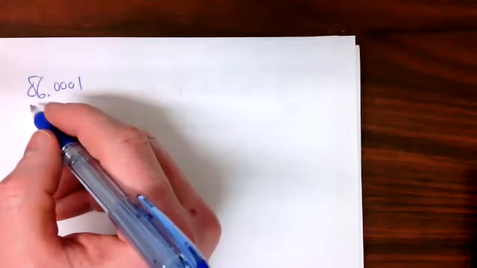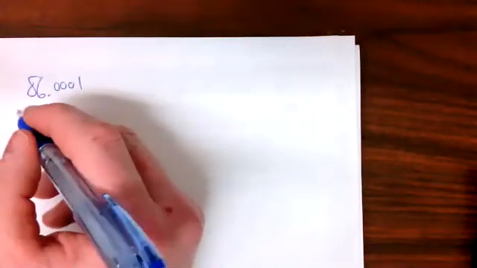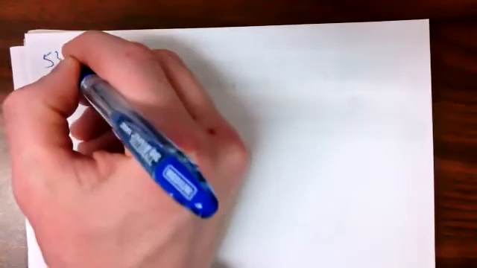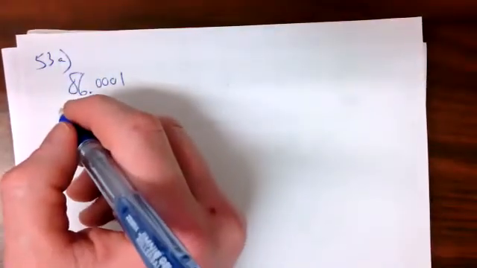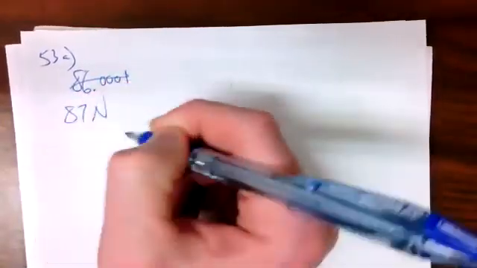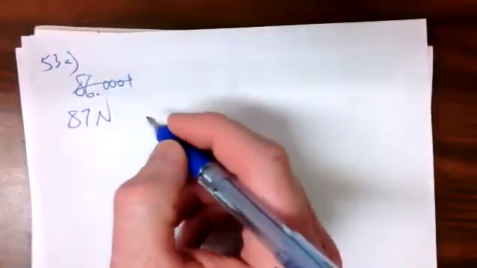He would need to push with 87 to overcome that frictional force, because if he's pushing with 86, then nobody's going anywhere. So I would say 87 newtons.